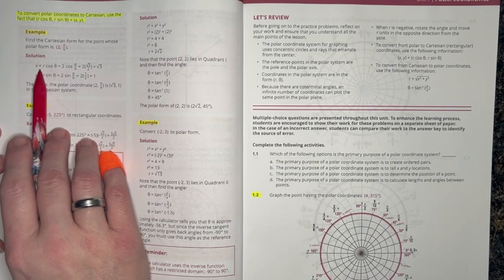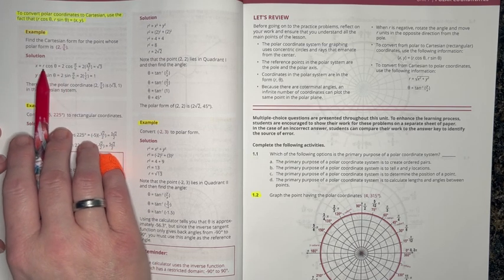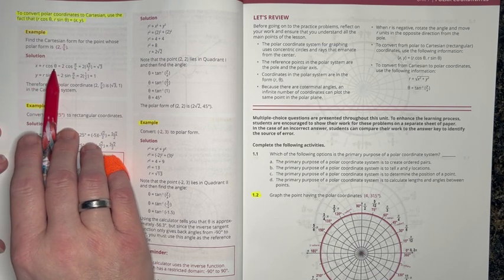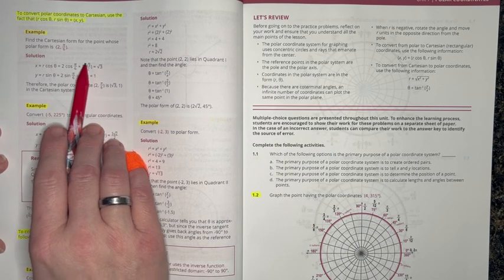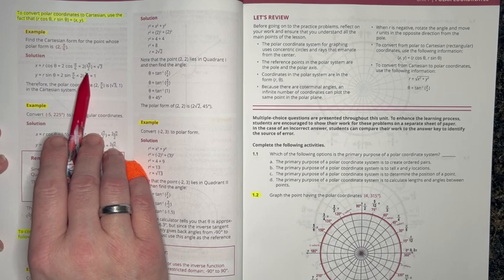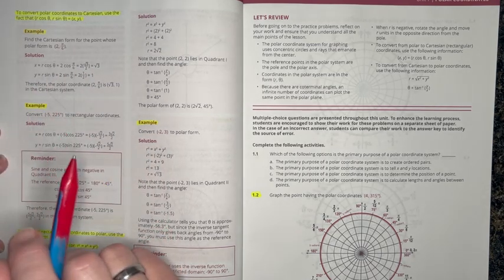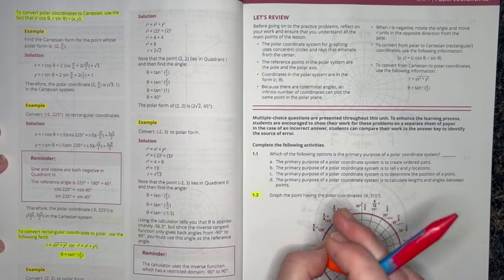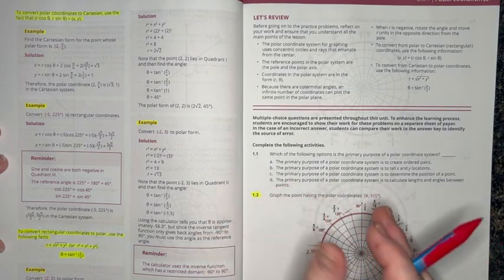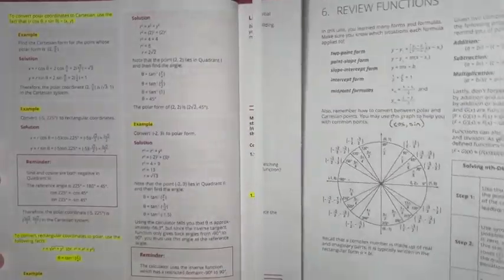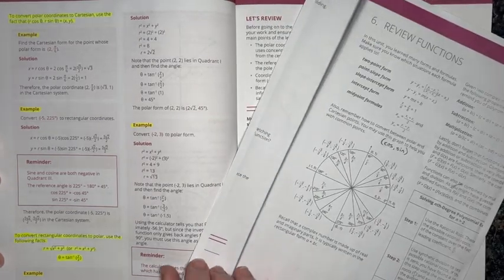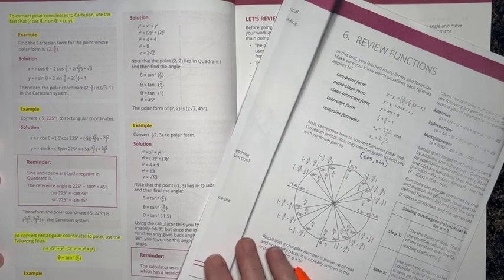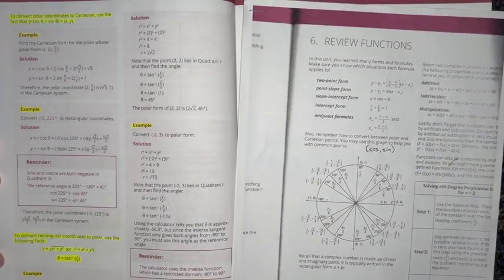Well, the solution here is 2 for the x is r times the cosine of theta. So 2 times the cosine of pi over 6, which the cosine of pi over 6 is the square root of 3 over 2. For these exact answers anyway, we might need to use our chart. All right, so I grabbed my unit circle. Remember, this was from section 6 of book, oh shoot, what book was it in? Unit 2, I think. I think it's in book 2.